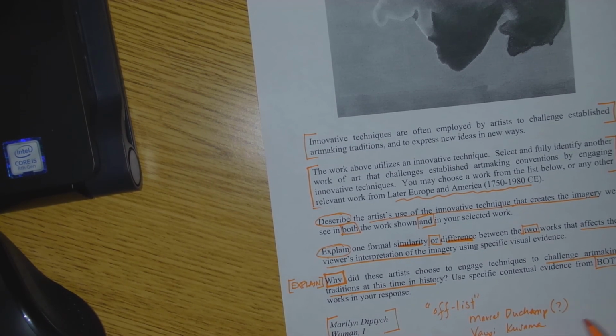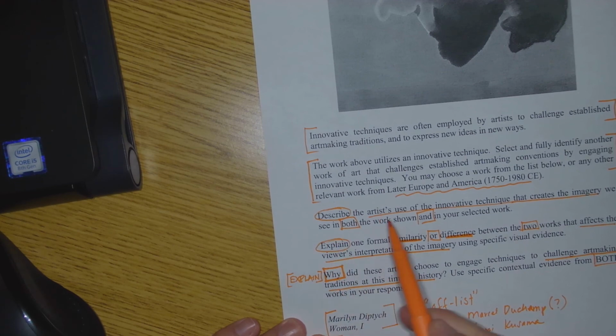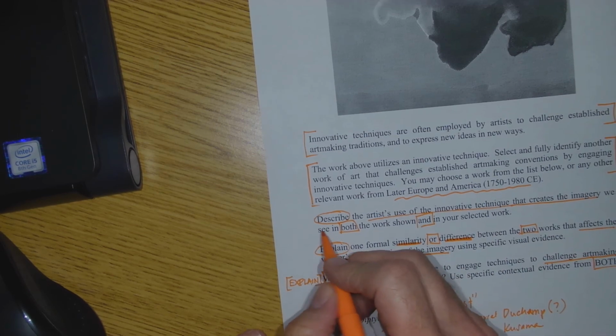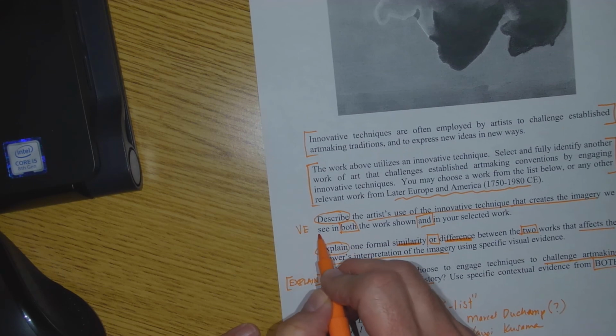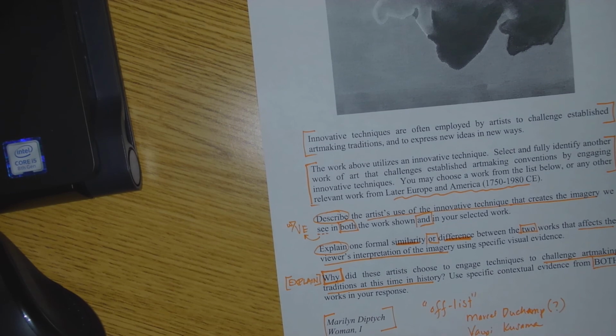All right, so now we're ready to go back and figure out what evidence. Describe the innovative technique that creates the imagery we see, that kind of implies visual, right? Visual evidence. You've got to be able to see it to believe it. So I know this first part is with VE.